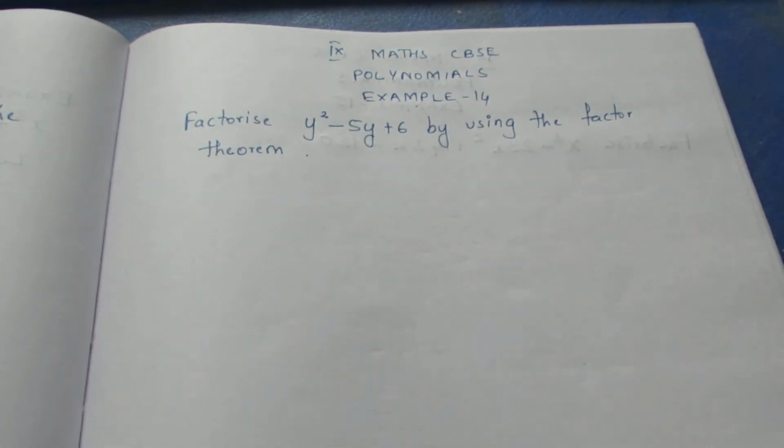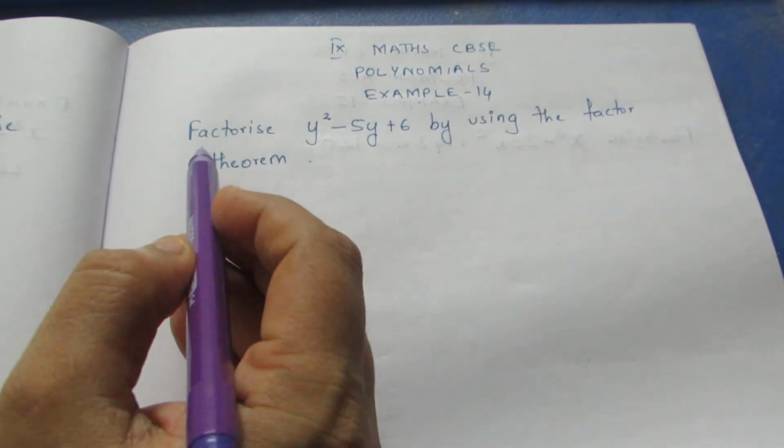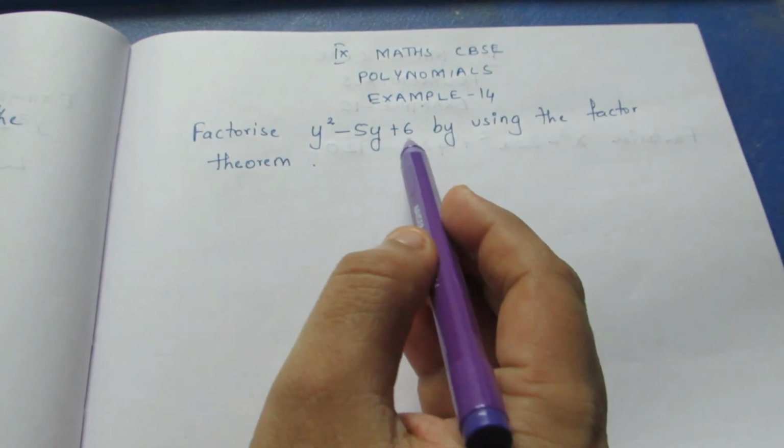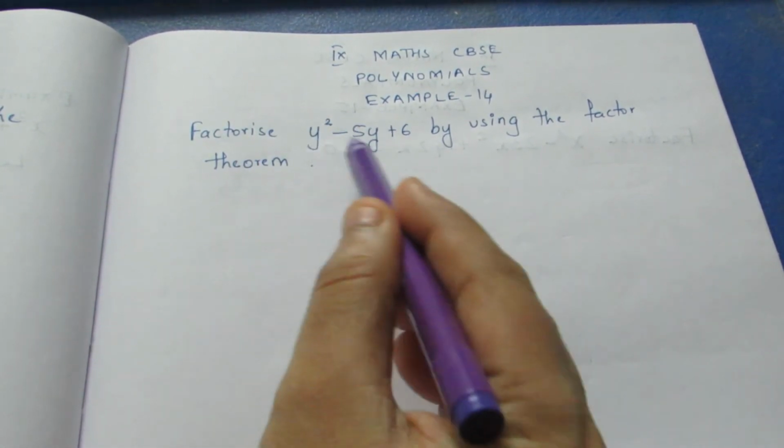Today we are going to see 9th CBSE Maths Polynomials example 14. Let's see the question. Factorize y square minus 5y plus 6 by using the factor theorem. So we need to factor this.